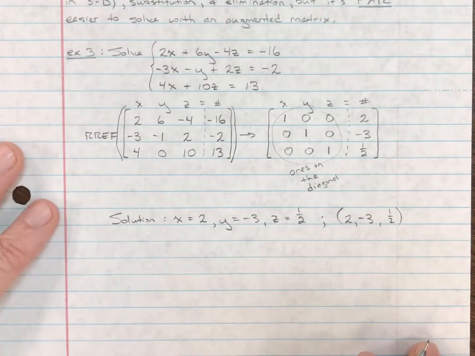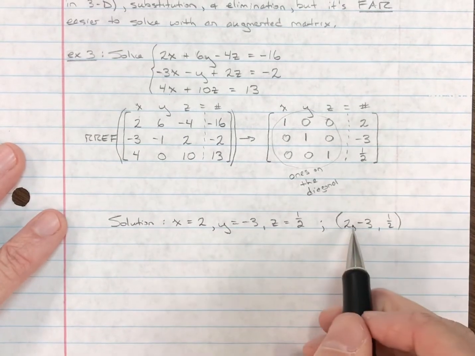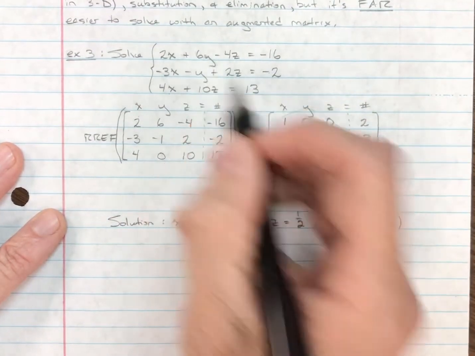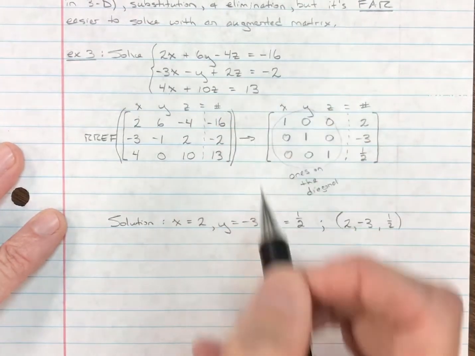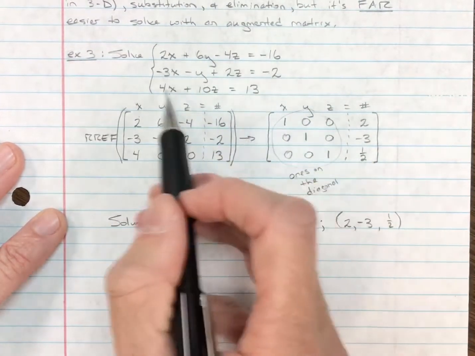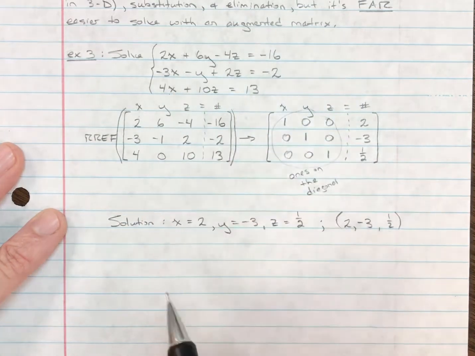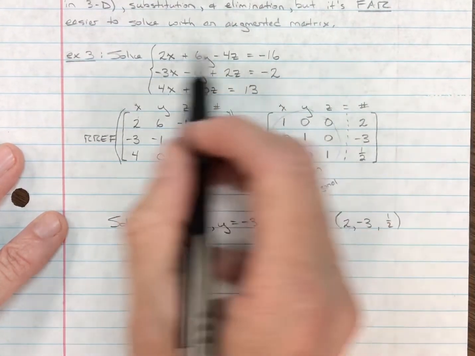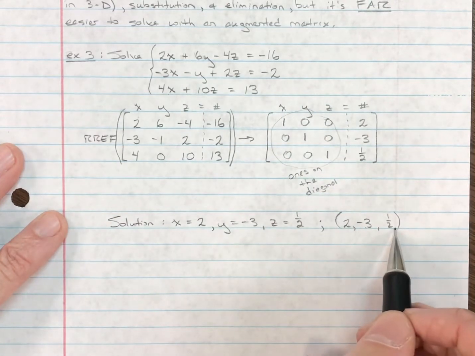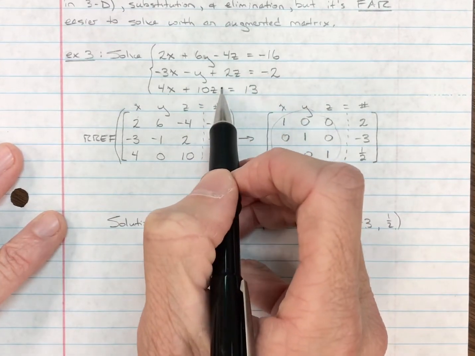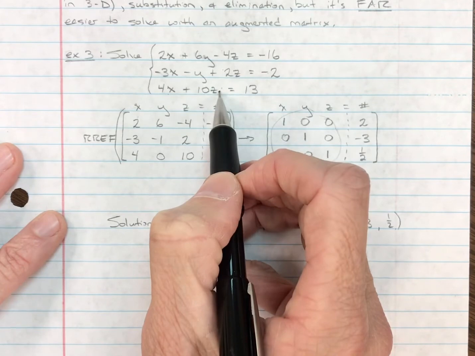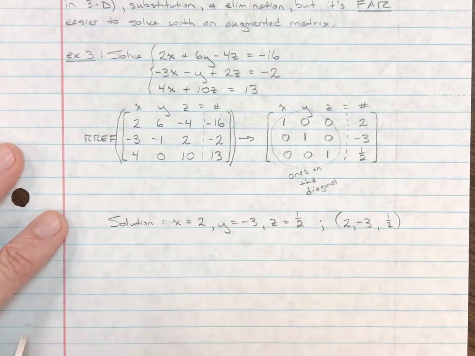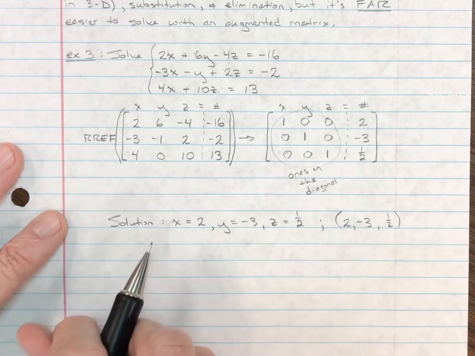Okay, now if you were to go back and algebraically check, if you put 2 in for x, -3 in for y, and 1/2 in for z, it has to work for all three, and it does. I'll let you check it if you'd like to. Remember, the solution has to be the solution for all equations in order to be a solution for the system. So there's your solution right there, 2, -3, 1/2.